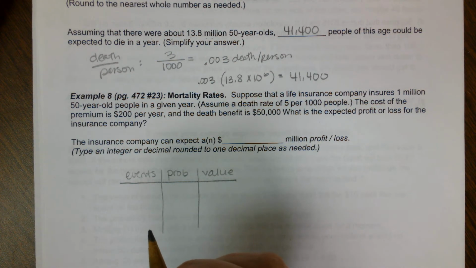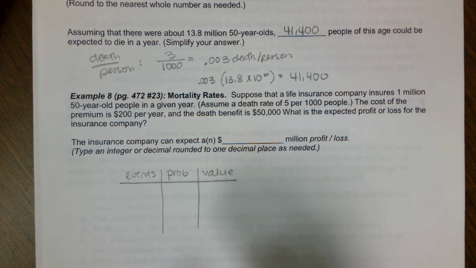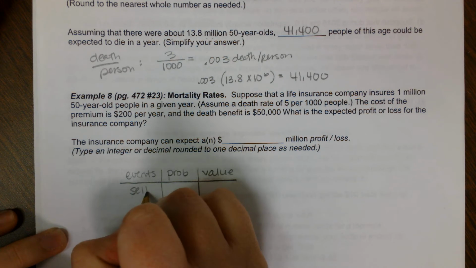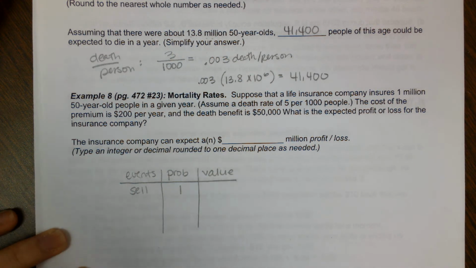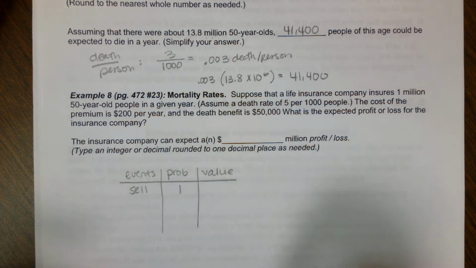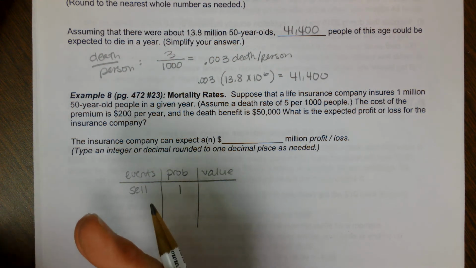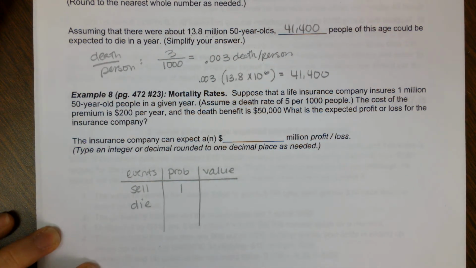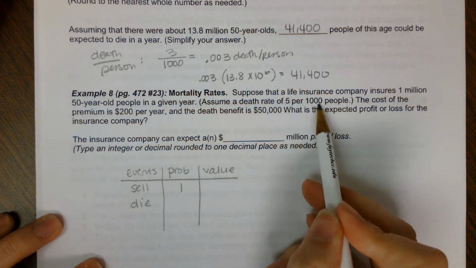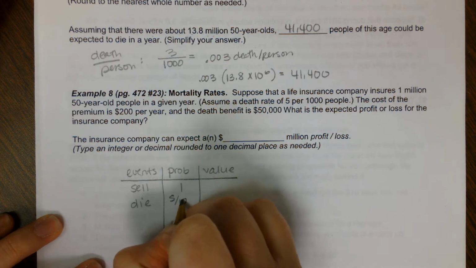So the events. Well, for an insurance company, you always have someone actually buying the policy, right? The probability of that is 100%. Well, then there's the probability that someone is going to live or die. Well, if they live, life insurance doesn't do anything, so we're not going to consider that because it's not going to affect anything. So the other thing that could happen that would affect anything is that someone dies. Well, the death rate is 5 per 1,000 people for this age group. So the probability is 5 per 1,000.